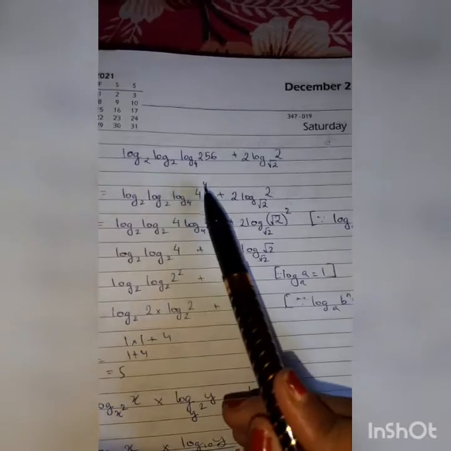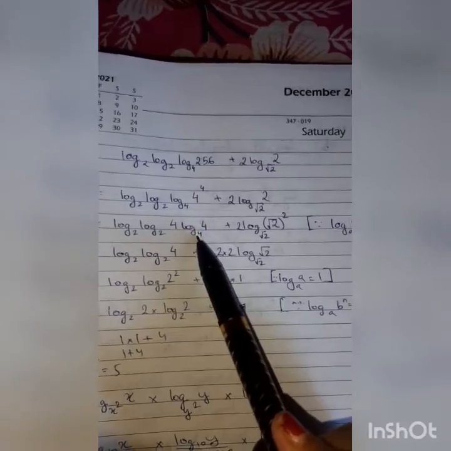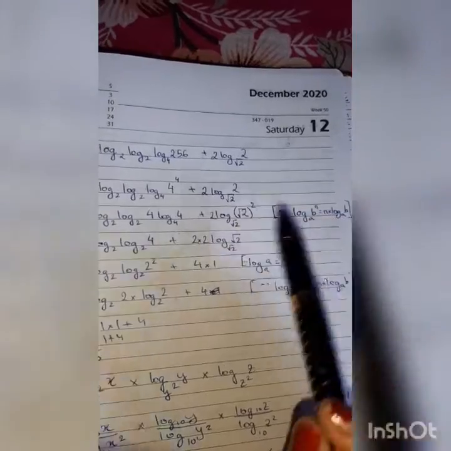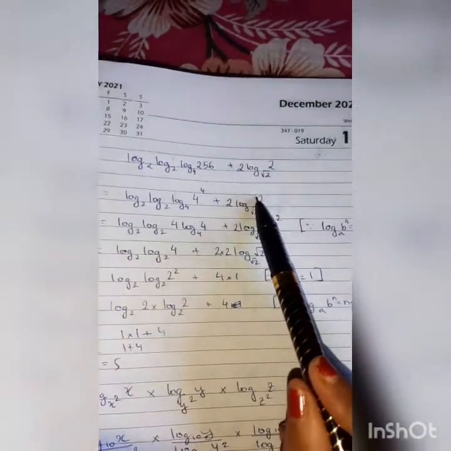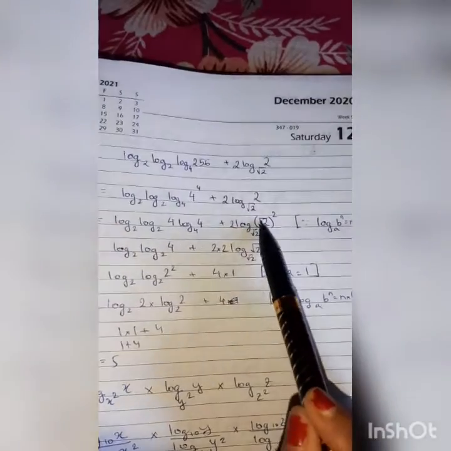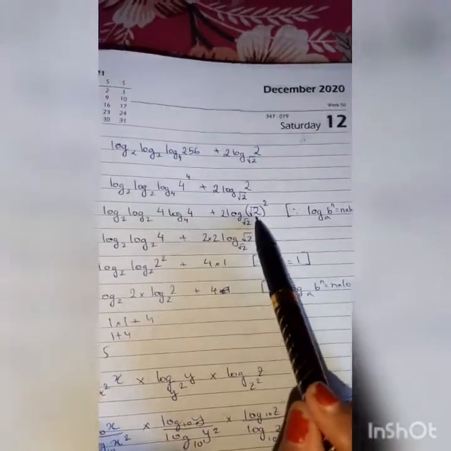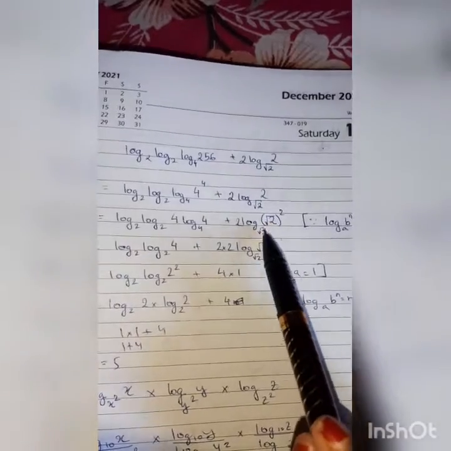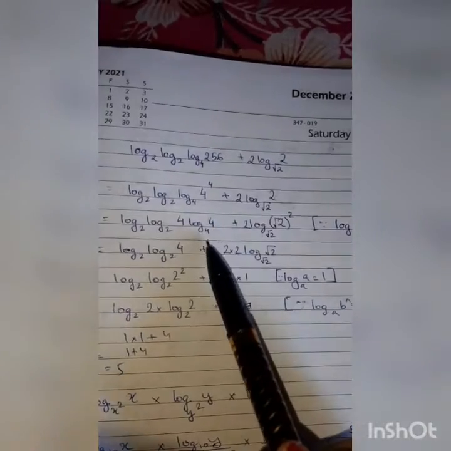Next, this 4 will come to the front and get multiplied with log 4 to the base 4. Why? Log b to the power n to the base a equals n into log b to the base a. Plus 2 log 2 to the base root 2. Next, 2 will be written in the form of the base, that is root 2 square. This we already know, root 2 square is equal to 2, and I am writing it in the form of base so that we can get the form log a to the base a. I need to eliminate the logs one by one, that is why I am matching it with the base.